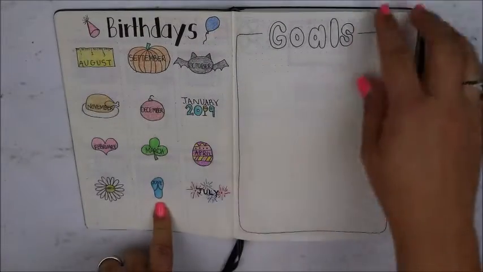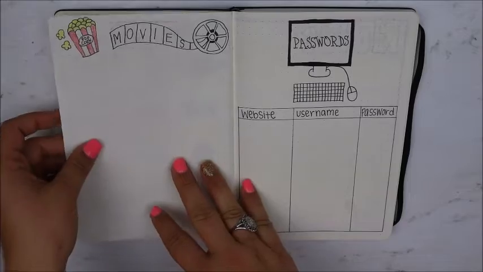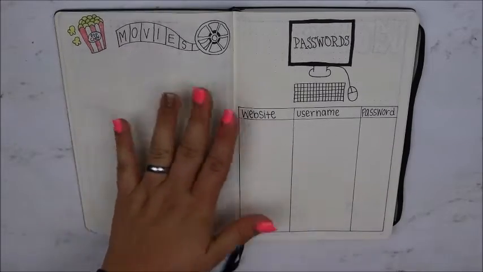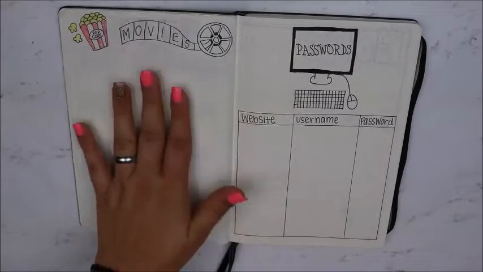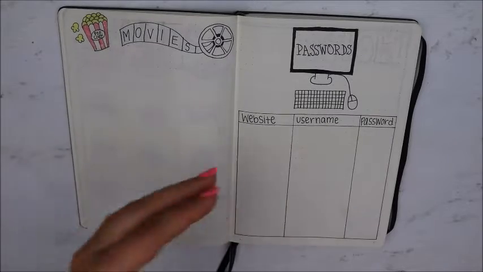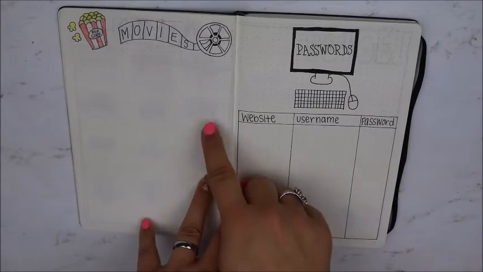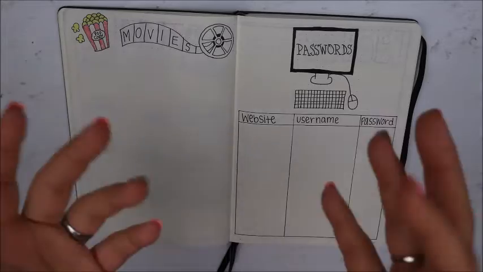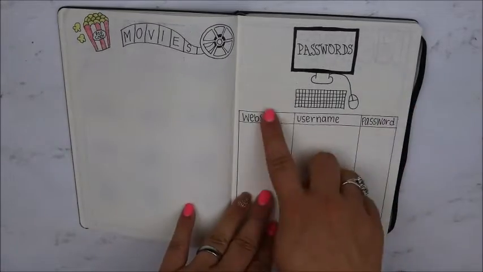My student birthdays are going to go here. My goals are going to go here. I just haven't done it. We watch a movie once a week or once a month or whatever. I want to put it here so I'm making sure we're not watching the same movie, because a lot of times this past year the kids were like, hey, Miss Ari, we've already seen this video or movie.